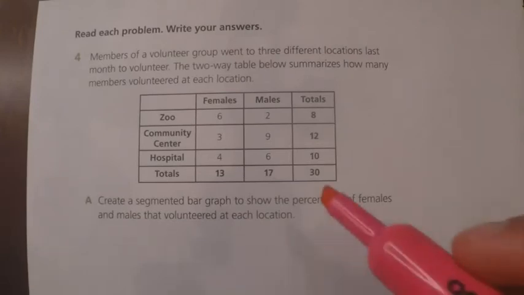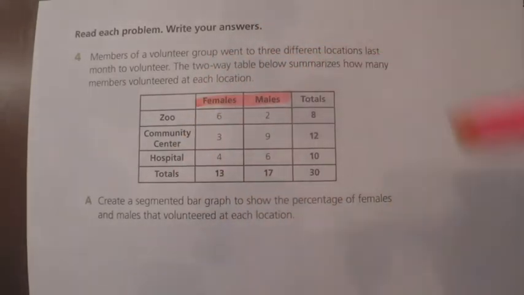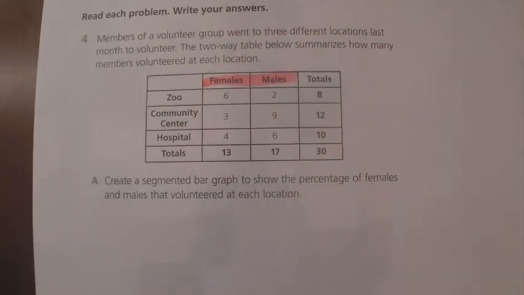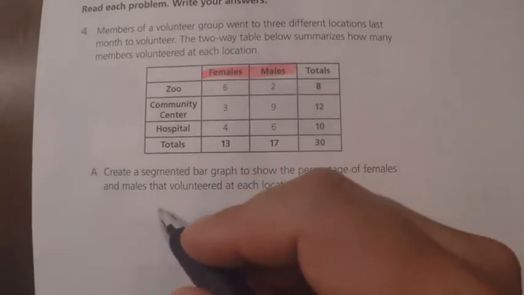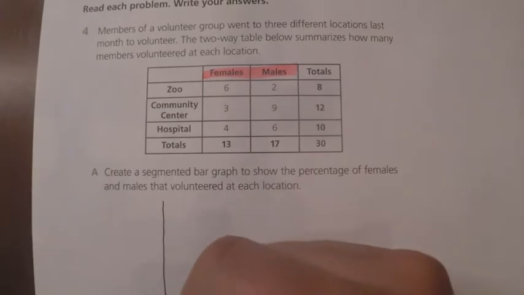So if we want to see the percentage of females and males at each location, our females and males are going to be on our x-axis, or on our horizontal axis, with the percentages on our vertical axis. So I'll just go across here. So we have females, then we have males.